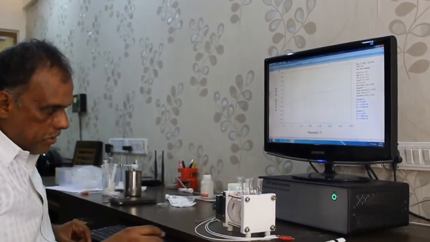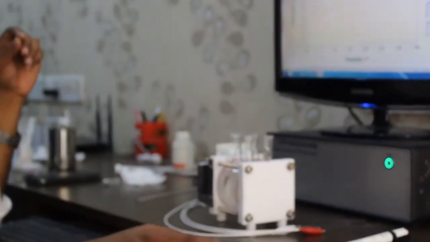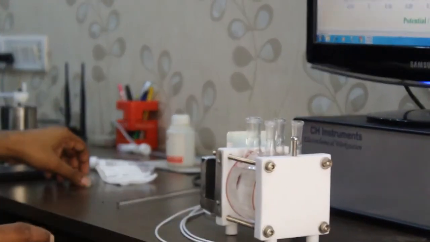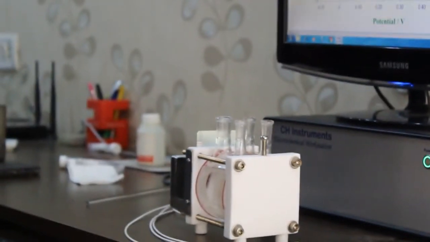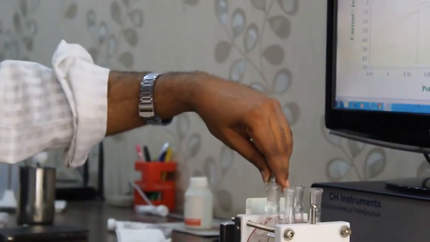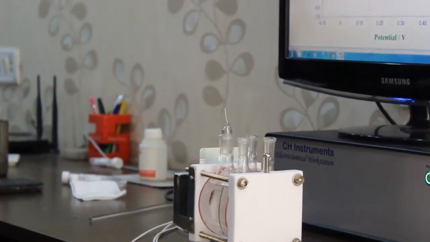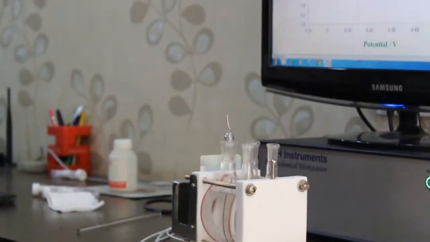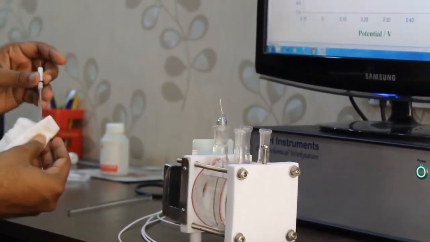I prepared a 3 molar sodium chloride, and you can decide whether to go with 3 molar or 1 molar depending on the experiment. I am placing a counter electrode which has a huge surface area: a platinum wire with wire gauze, spot welded, to increase the surface area. The working electrode is my sample. I am taking a reference electrode and wiping it off.